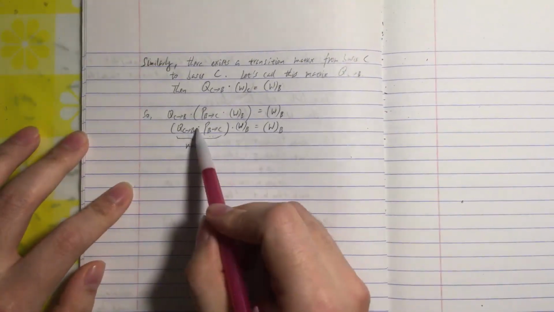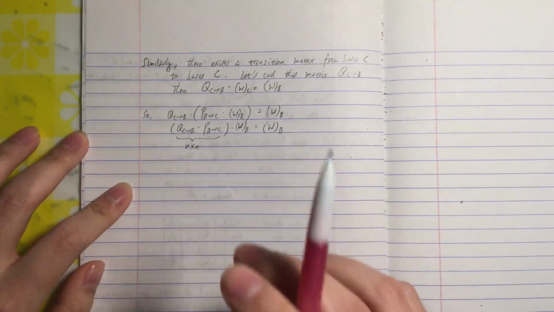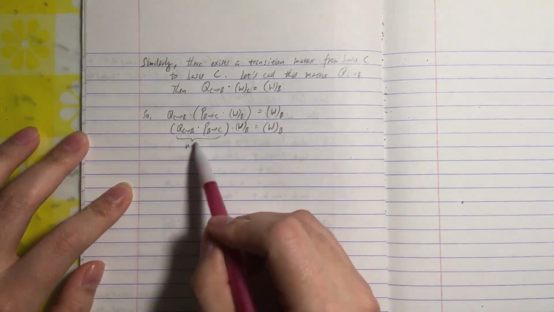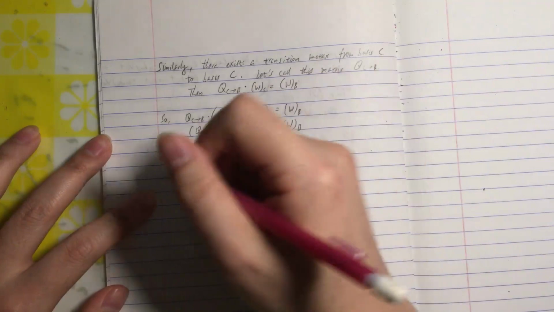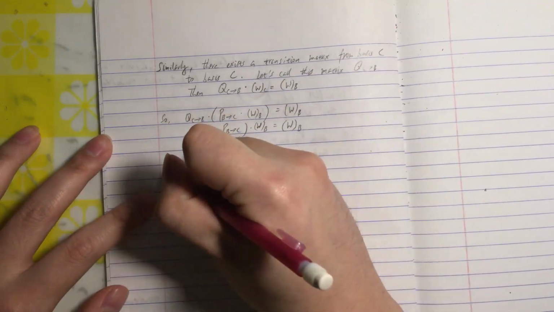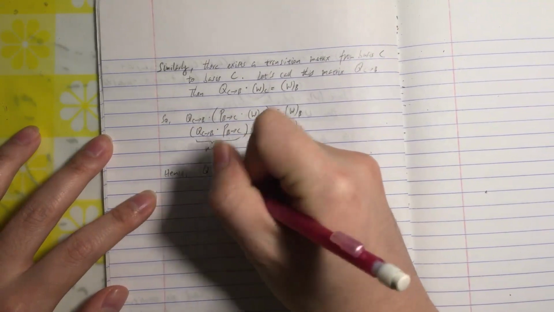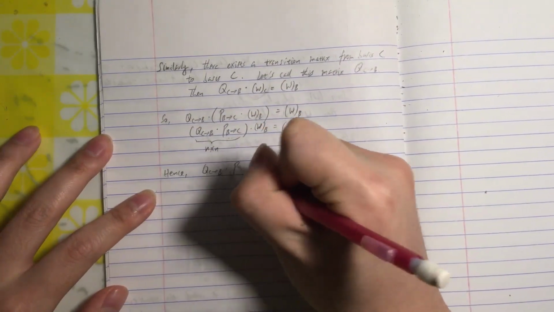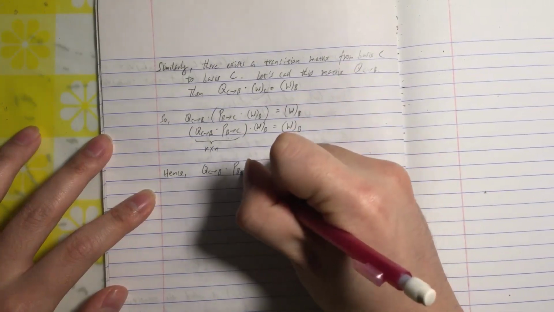This is an n by n matrix. If this matrix times the column vector equals the column vector itself for all column vectors, then this must be the identity matrix. Hence, the transition matrix from C to B times the transition matrix from B to C is the identity matrix.